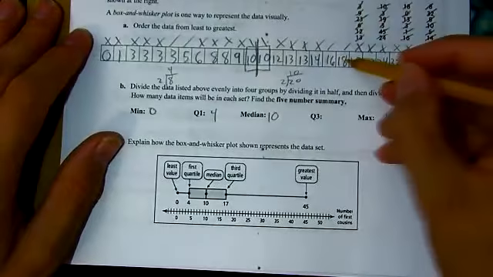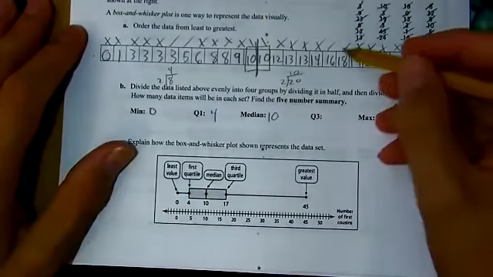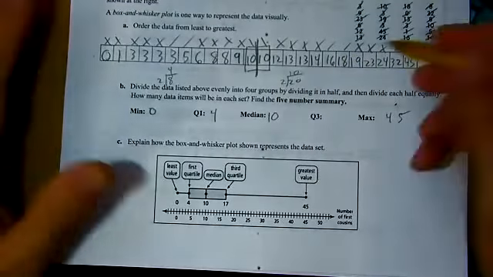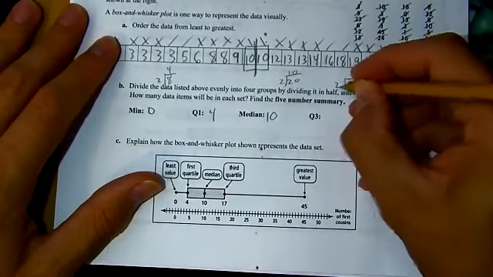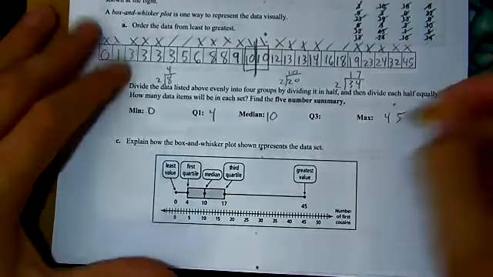And you end up with 16 and 18. Same thing. What's in between 16 and 18? 17. But if you add them together, you get 34. You divide by 2, you get 17.